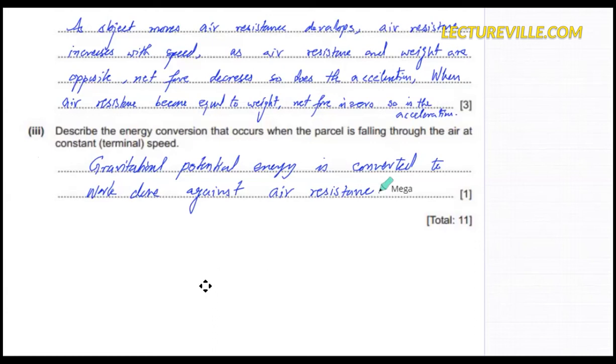Now, what basically a student wants to say is loss of gravitational potential energy is gain of kinetic energy. But hold your horses over here. This is not a gain of kinetic energy case because the object is falling with a constant speed. It means gravitational potential energy is decreasing, but kinetic energy is not increasing. That means gravitational potential energy is not becoming a reason for kinetic energy to increase. So for sure, gravitational potential energy in this case is not becoming kinetic energy, it is becoming something else. Look for it. What is it doing?